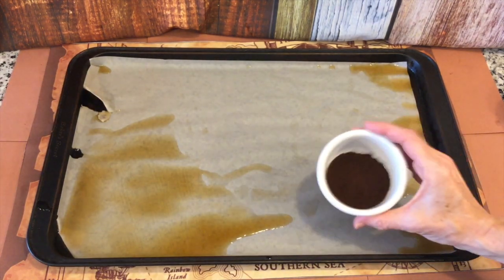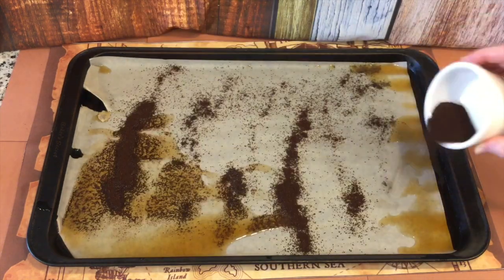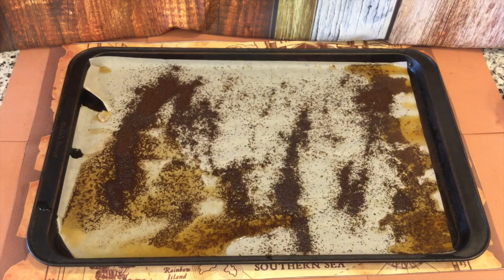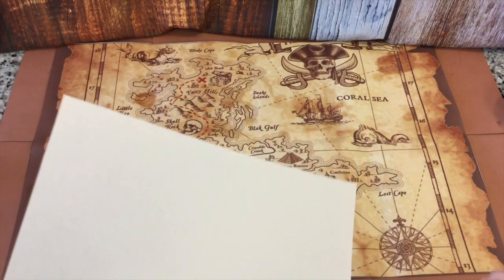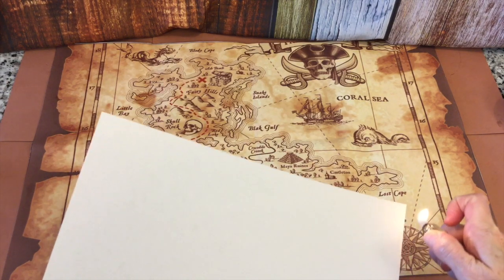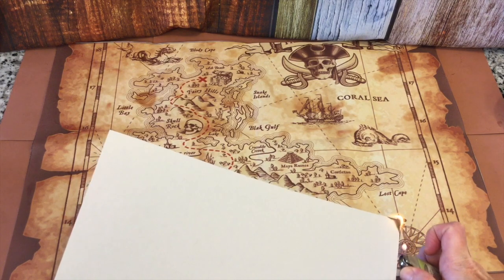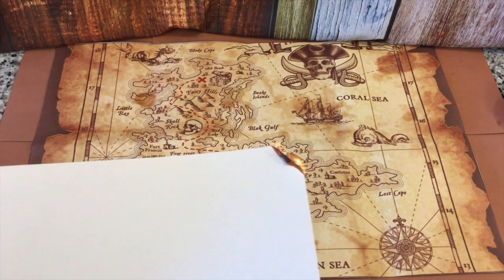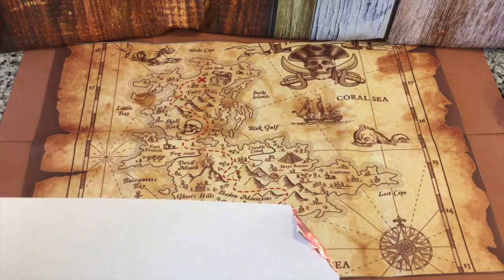If you'd like variations in color or texture, you can sprinkle coffee grounds right onto the top of the damp paper and let it sit. Then pull your map out and let it dry. This step is a little dangerous, so make sure you have an adult who you trust with fire. Once it's dry, you can let your adult carefully burn the edges of your map so that it looks like it's seen a few pirate fights.